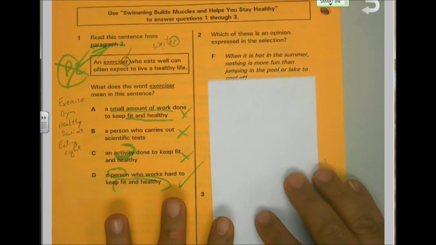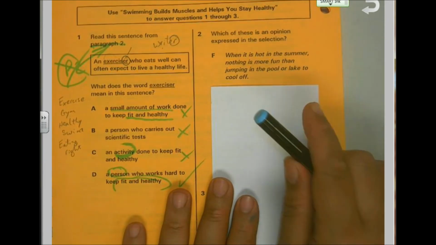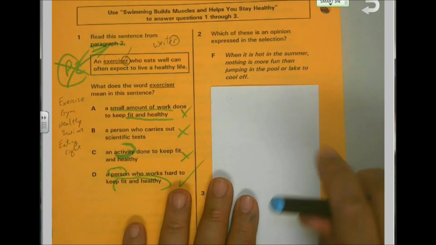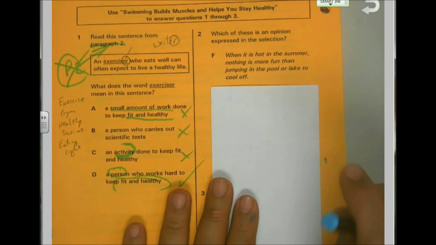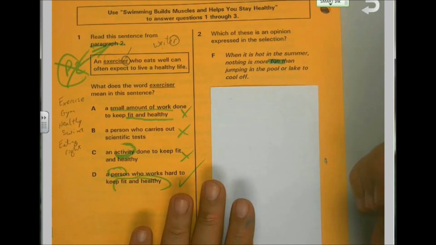Okay, so let's read them one by one. I'll use a different color here. Okay, when it is hot in the summer, nothing is more fun than jumping in the pool or lake to cool off. Reading this, are there any words that show you that it is an opinion, Miguel, or a fact? Does any word here show you fact or opinion? Yes. Which one? Fun. Fun is an opinion word. Absolutely.